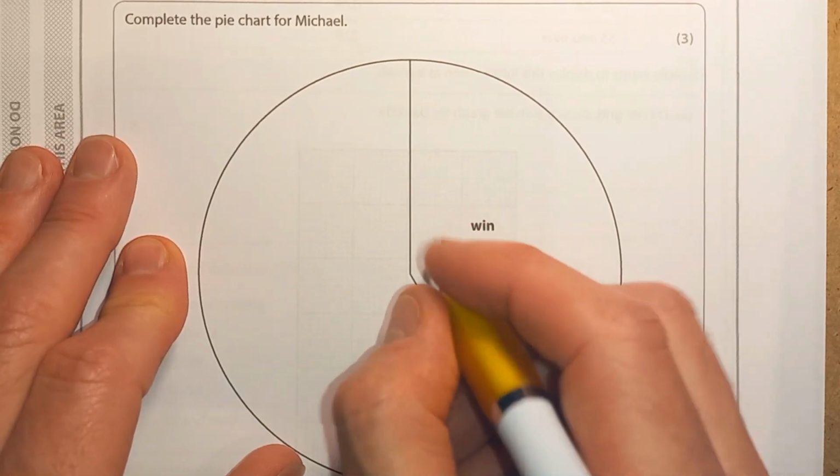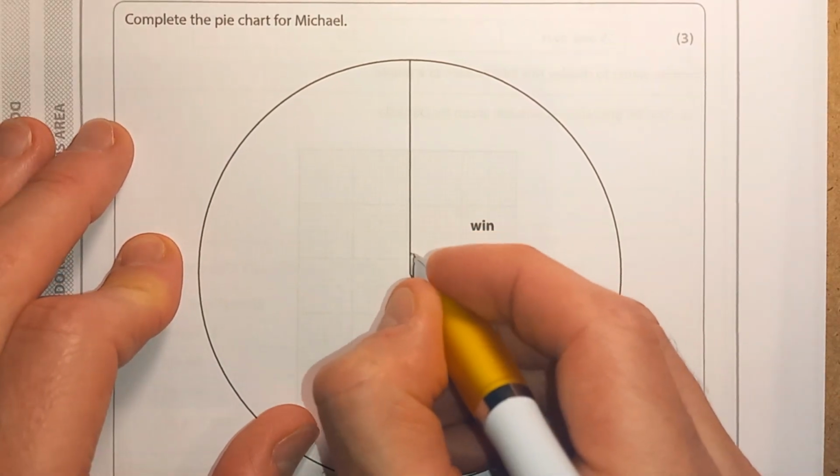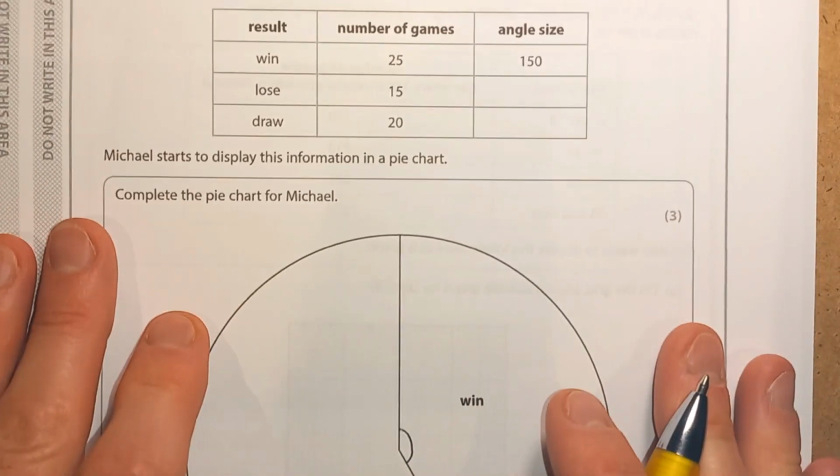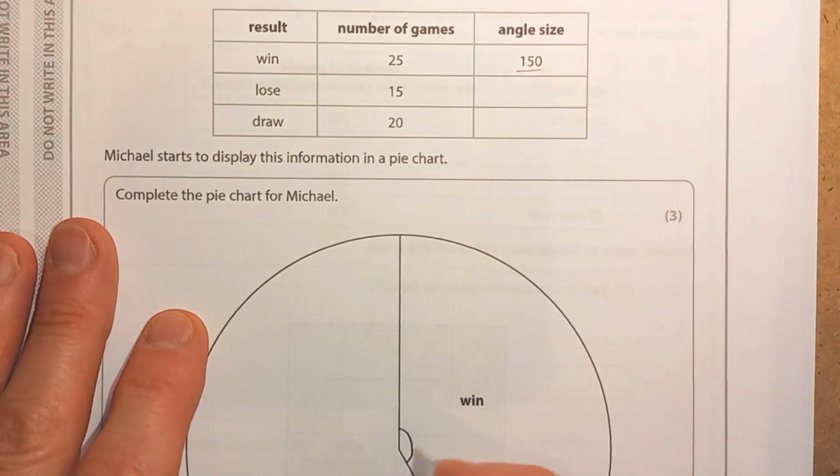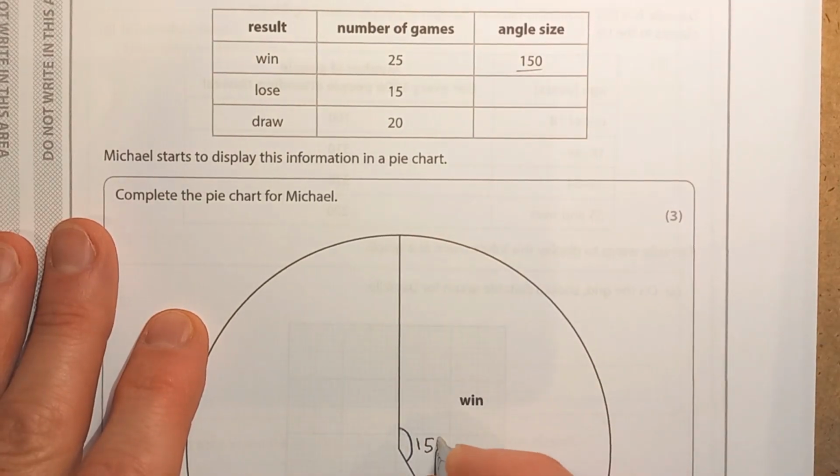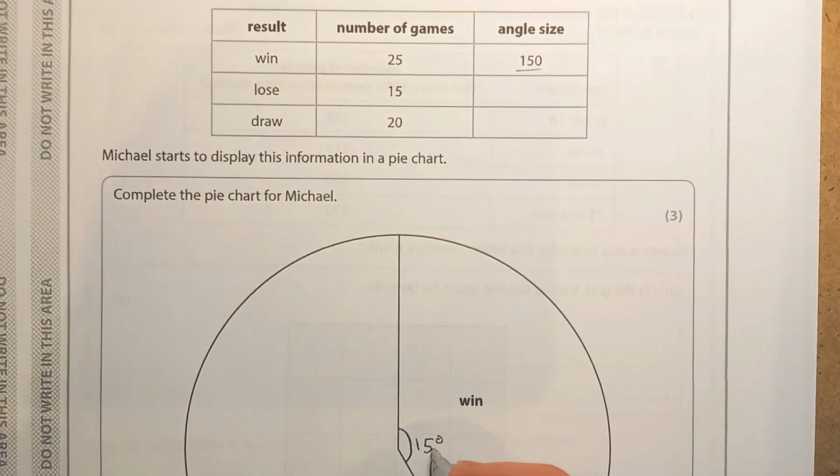So what we're saying is this win, so this angle represents this. So this is 150 degrees. Oh, no, I've written 15 degrees, 150 degrees.